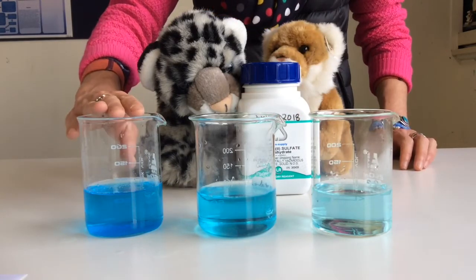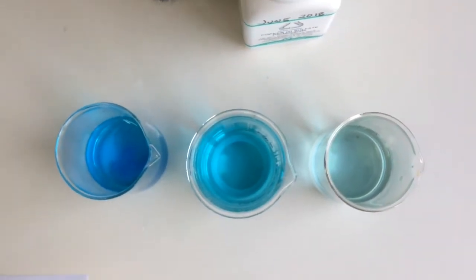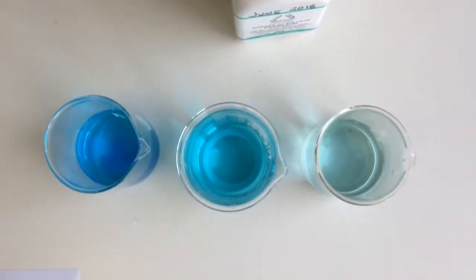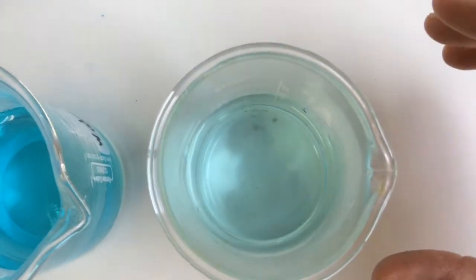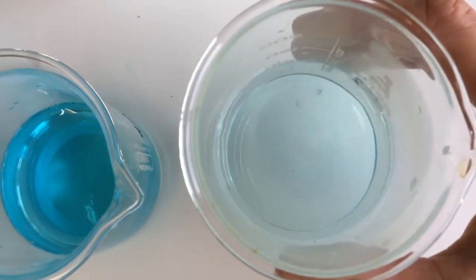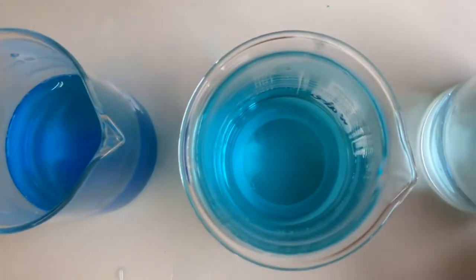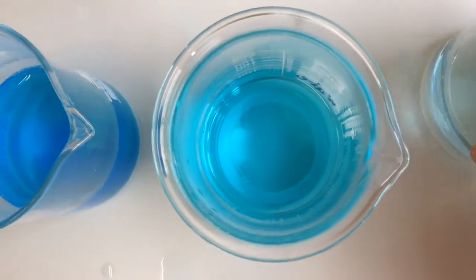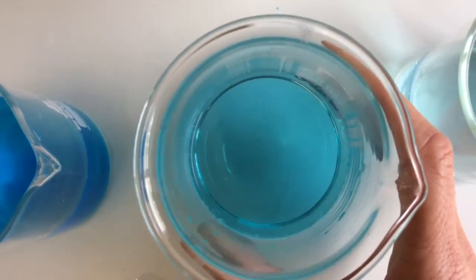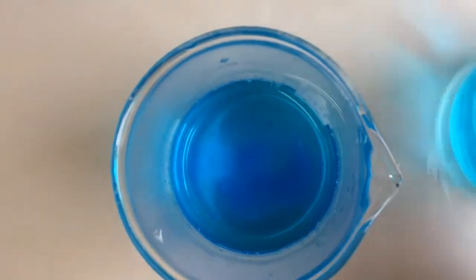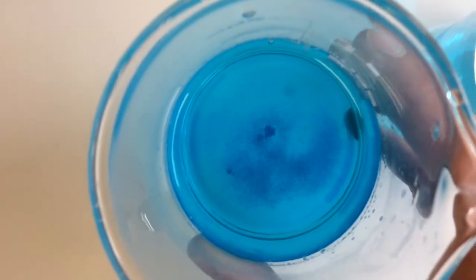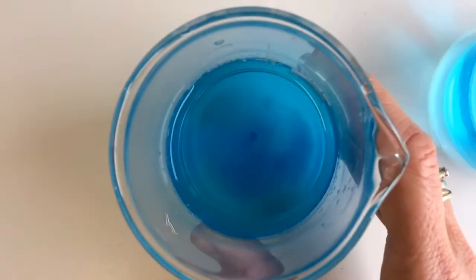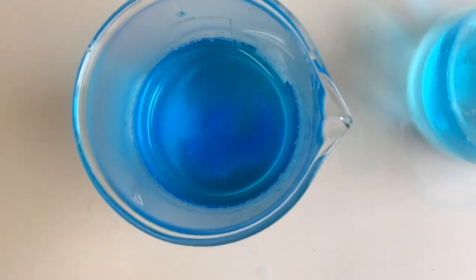concentrated, saturated solution. If we have a look from above, and I'll give you a closer view, you can see those intensities of the blue are very, very different. We have a pale blue here, very pale, nearly looks white when I take it off. A darker blue here, darker blue. And this last one, if I pick it up, you should be able to see that solid on the bottom, that solute, it hasn't dissolved. So this is a saturated solution.